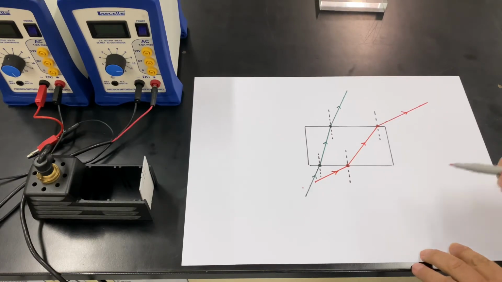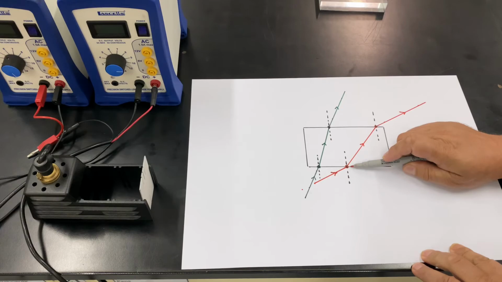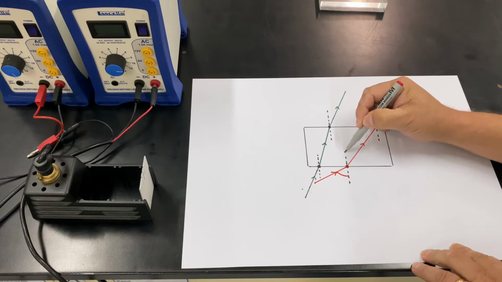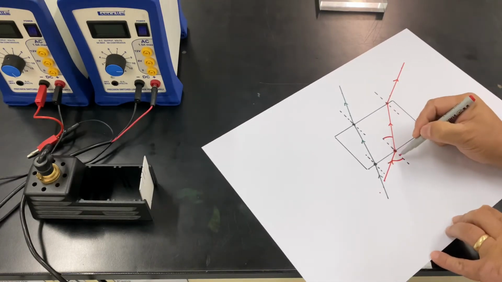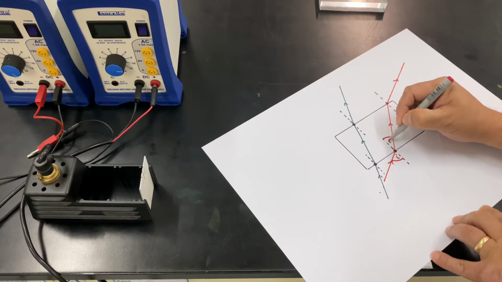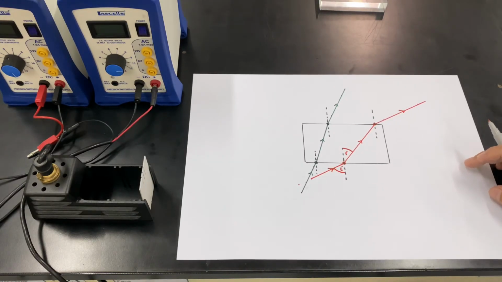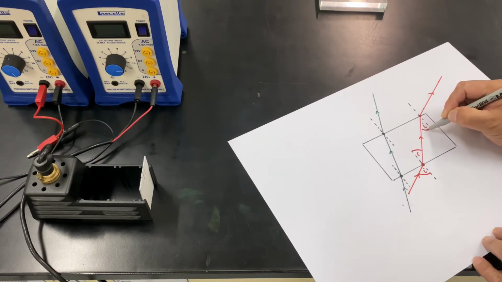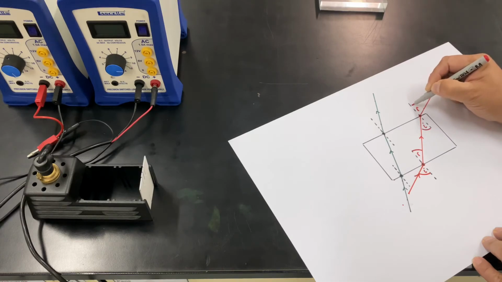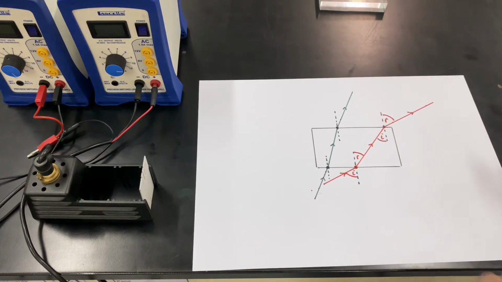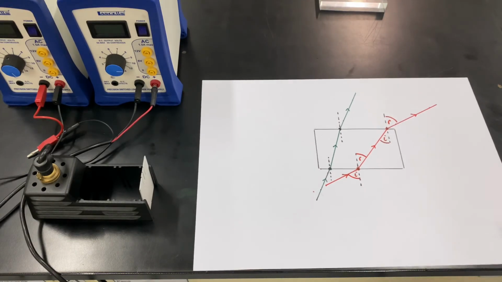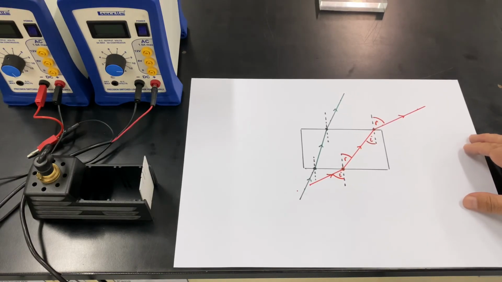Okay, so red has got two boundaries. We've got going air to Perspex. This is our angle of incidence here, I. This is our angle of refraction here, R. So that's at that boundary. For this boundary here, this is our angle of incidence, I. This is our angle of refraction, R. Okay? Angles are always between the ray and the normal. So there you have it. Okay? Refraction. Two examples of refraction.